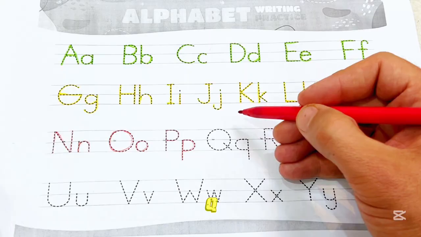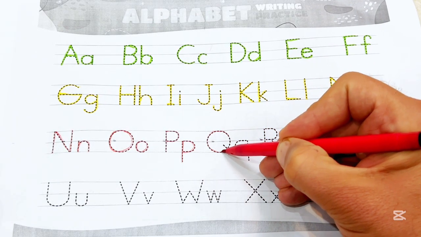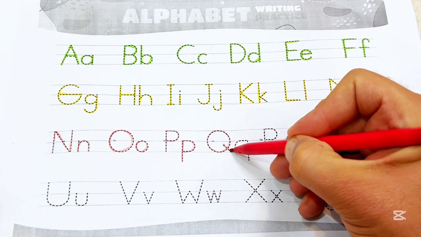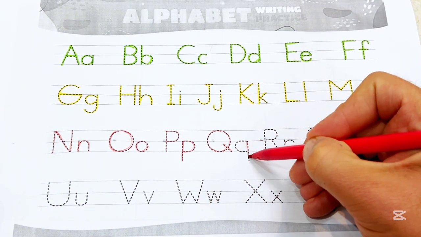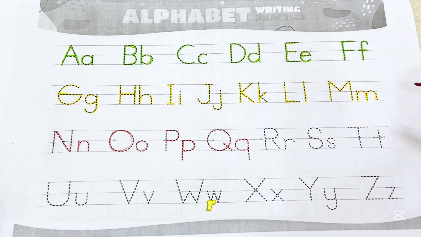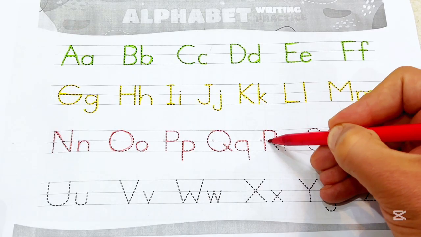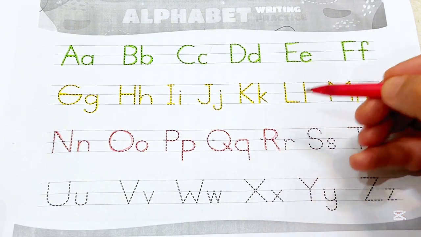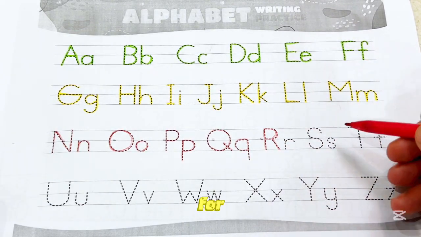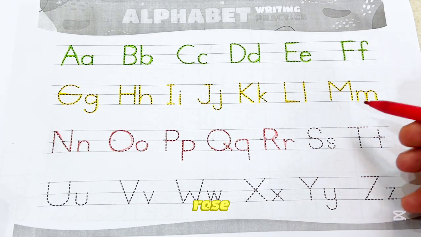Beautiful. Q. Q is for queen. Wow. R. R is for rose.